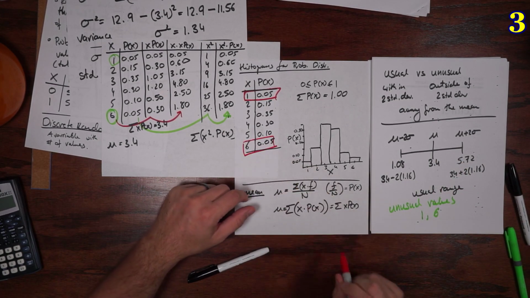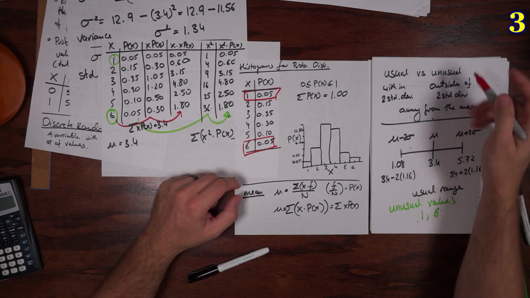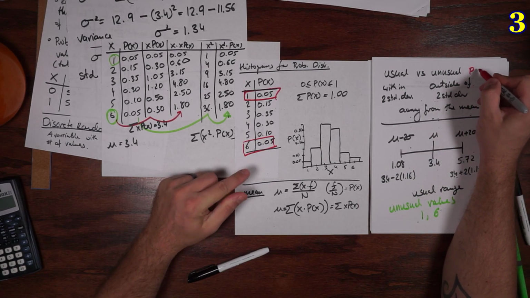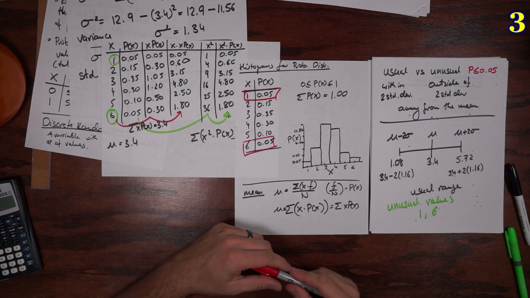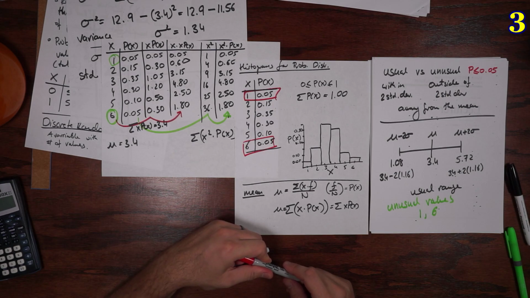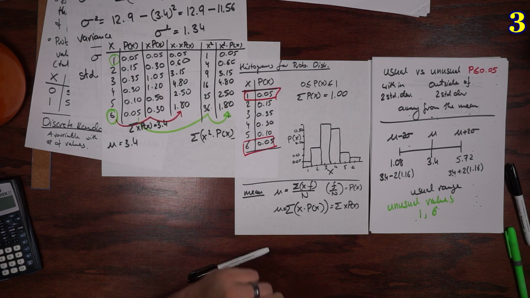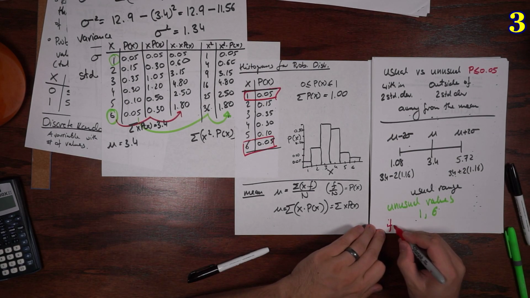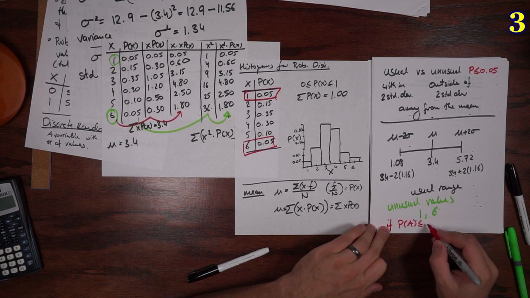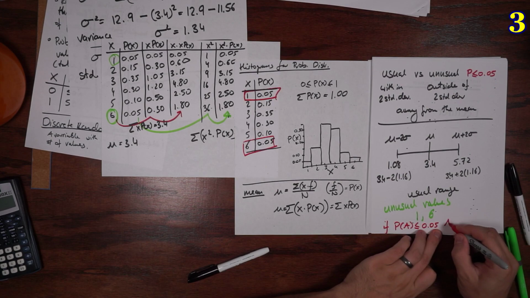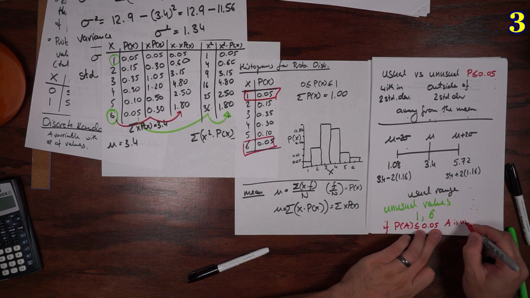These two things are unusual, because unusual also means probability that is smaller or equal to 5%. Right? If P of A is smaller or equal to 0.05, which is 5%, A is unusual.